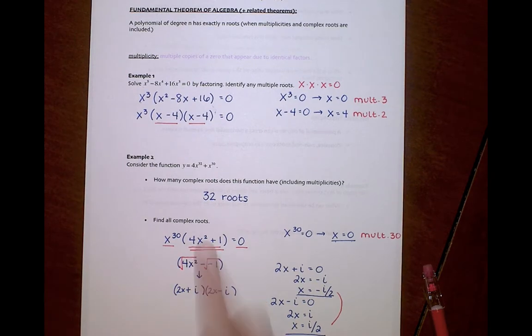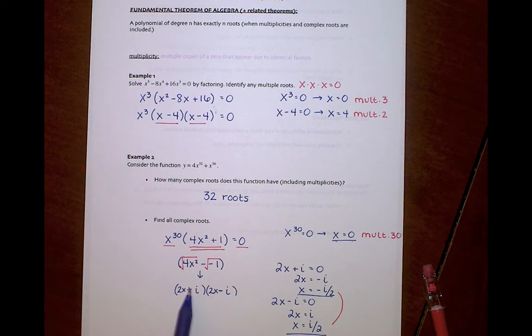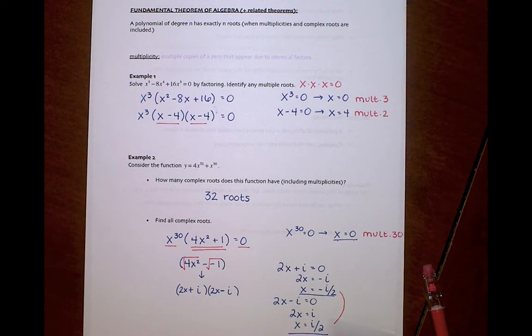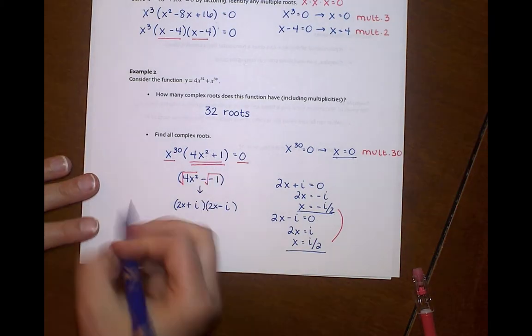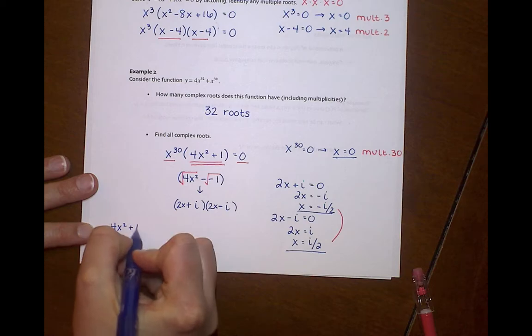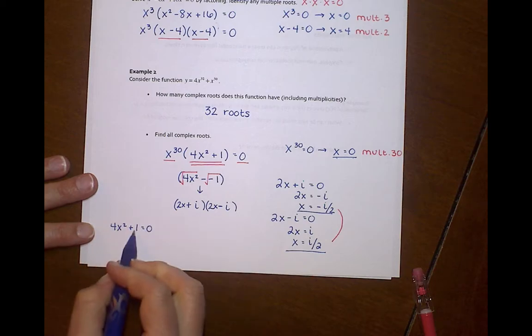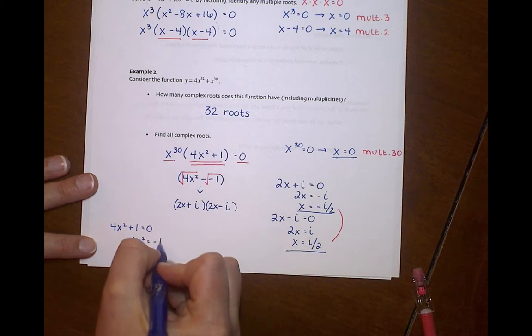The other thing I could see you doing is, we took this and factored it into two smaller factors, and then we solved each one of those equal to 0. I could have also just started from here and said 4x^2 + 1 = 0. Then I could have subtracted 1, so 4x^2 = -1.